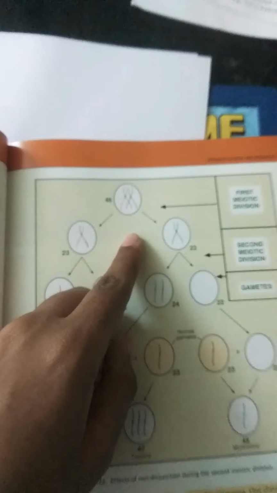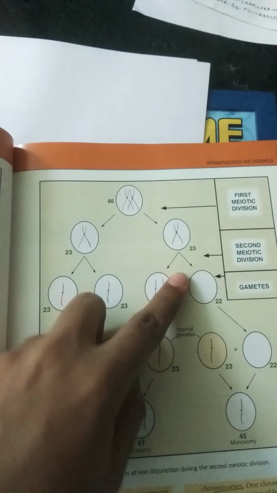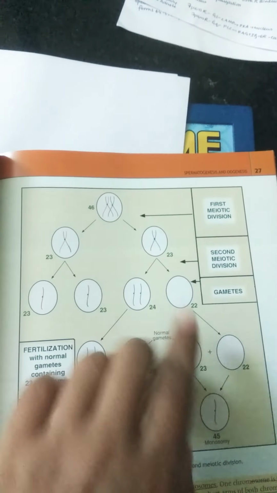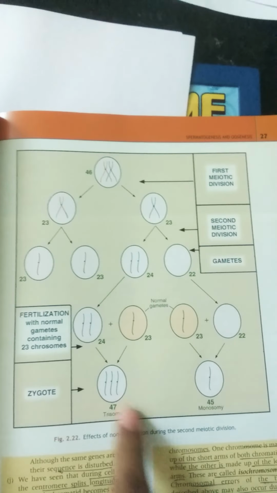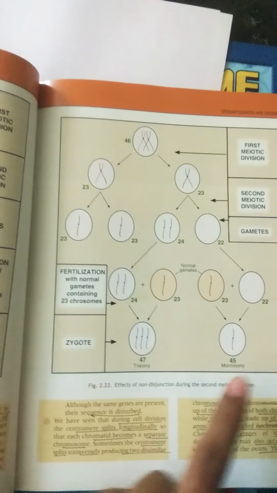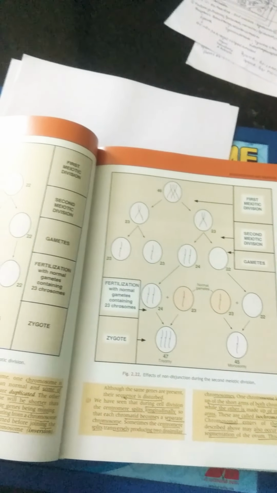Here the first is normal, 23, but in the second meiotic division the problem arises. Here, at the first meiotic division, the problem arises. As here in the second this empty continues, again it forms trisomy and monosomy. So those are the defects. This is the effect of non-disjunction in the first meiotic division, and this is the effect of non-disjunction in the second meiotic division. By this we completed all the pictures of both the first and second lesson, and also completed all the theory part.